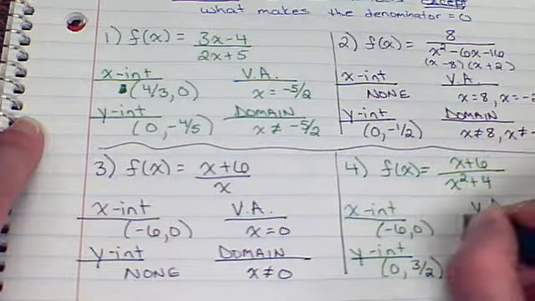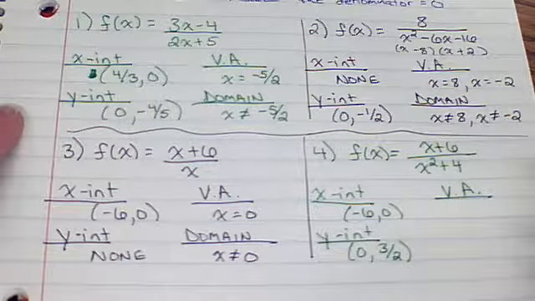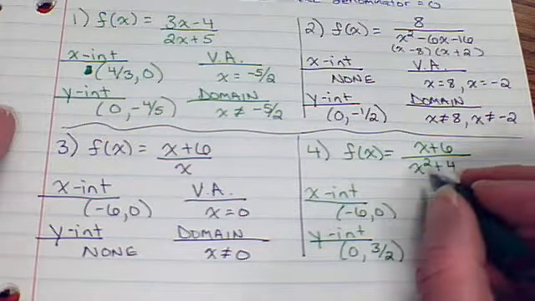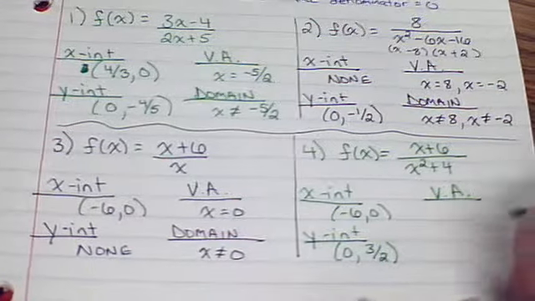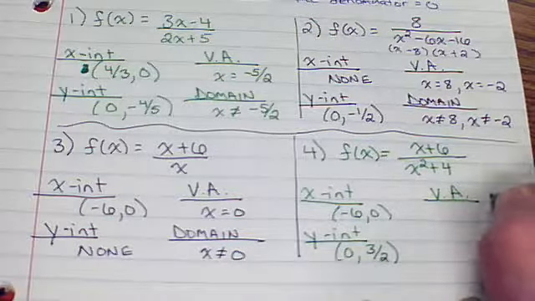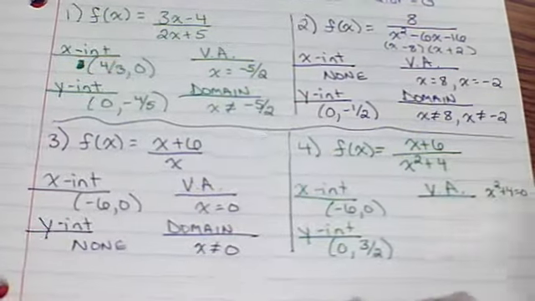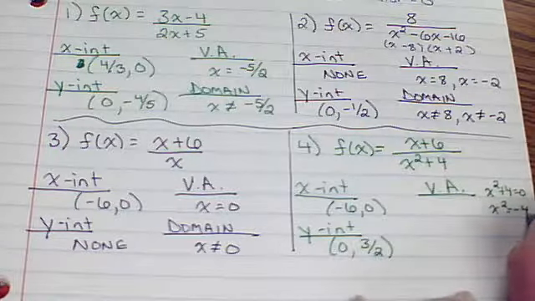Vertical asymptote is whatever makes the denominator 0. Now I know if this was a difference of squares, I could factor it. I can't factor that, so let me go off to the side and say, well, okay, what's going to make x squared plus 4 equals 0? X squared equals negative 4.